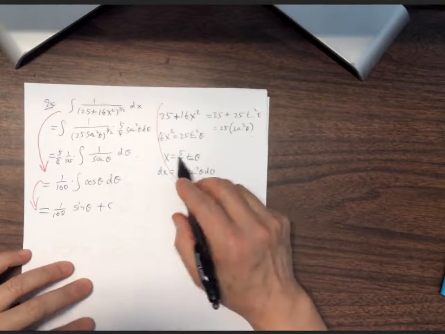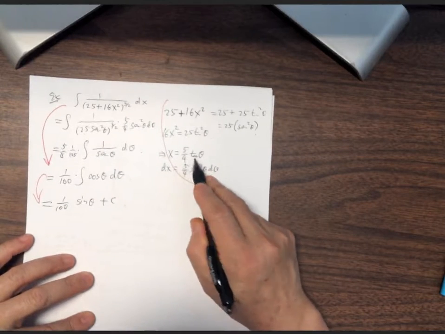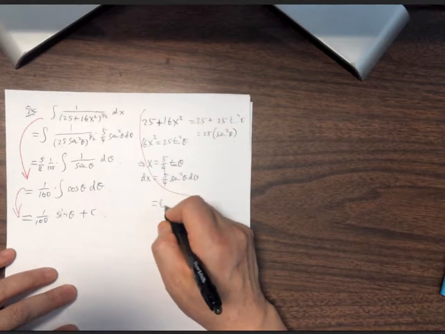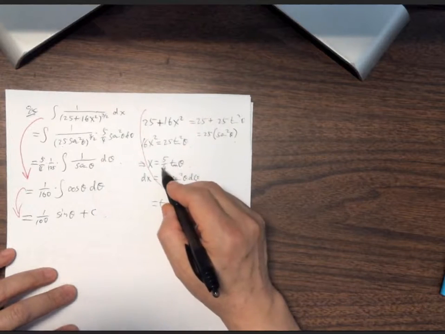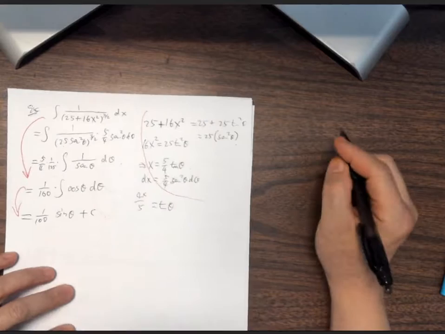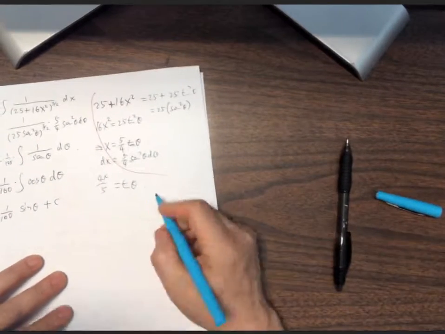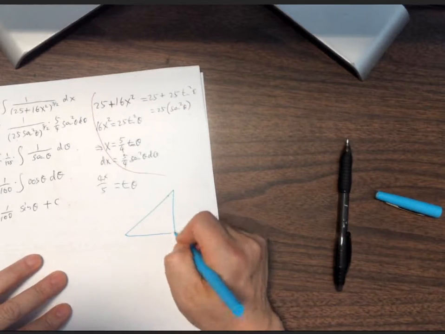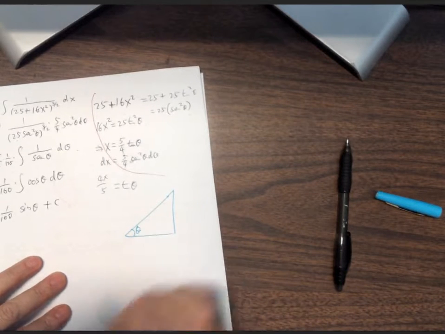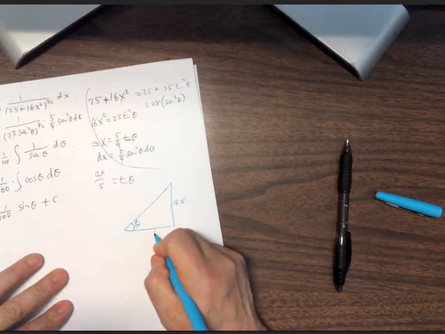Now, our substitution says x is 5 over 4 tangent, so tangent is 4x over 5. This says if we assume this to be theta, the opposite is 4x, adjacent is 5.